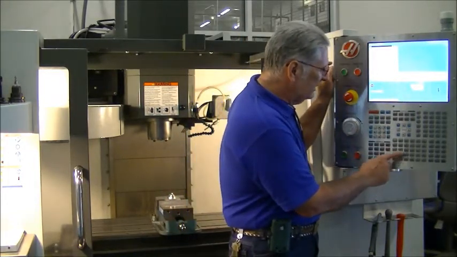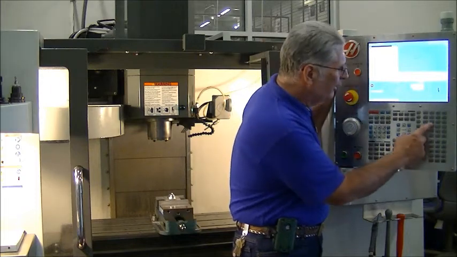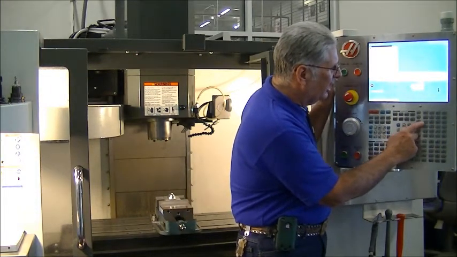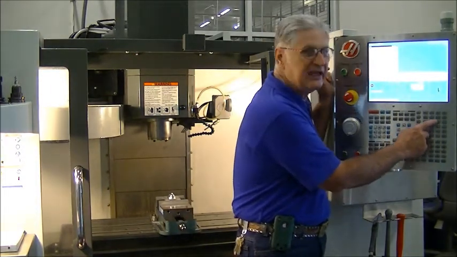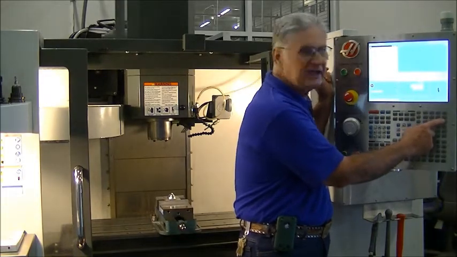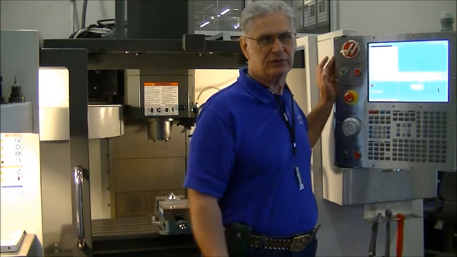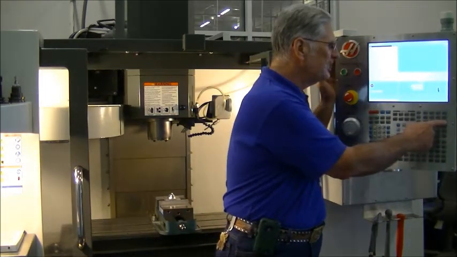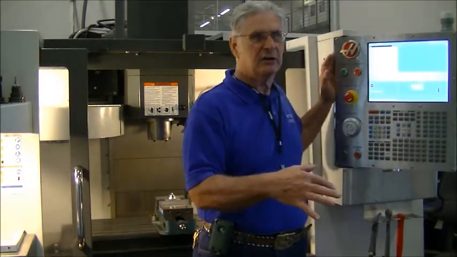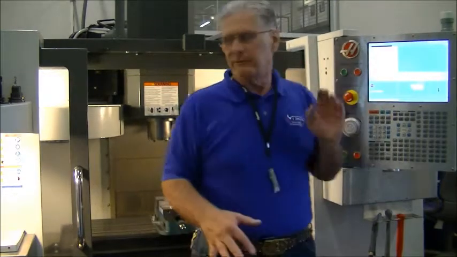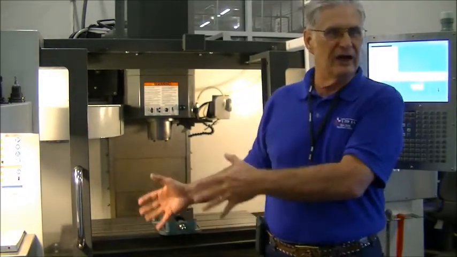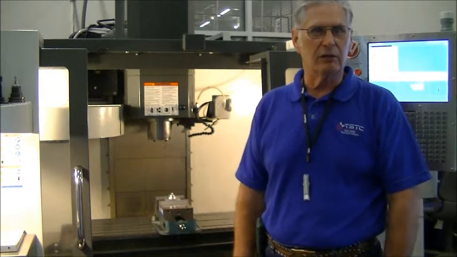I've typed in T1. Over here on the control panel, in the MDI column, you have 2 buttons, ATC forward and ATC reverse. ATC stands for automatic tool changer. Now I can ask the tool changer to move in a clockwise or a counterclockwise direction. On this machine, it really doesn't matter which direction we go.